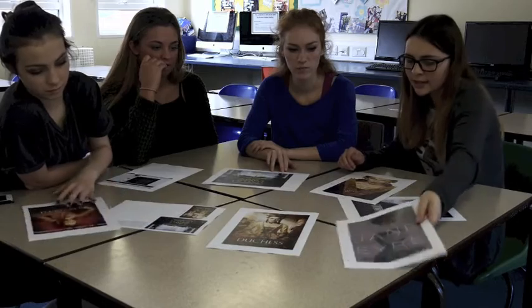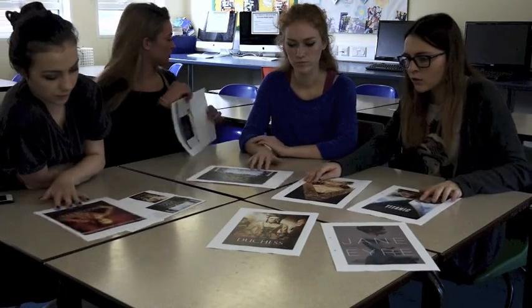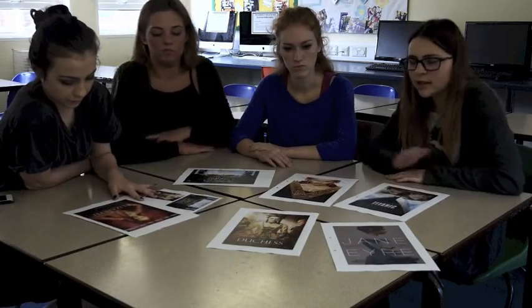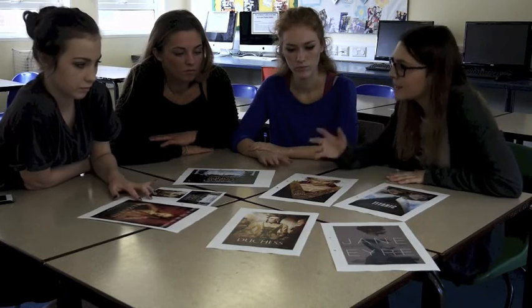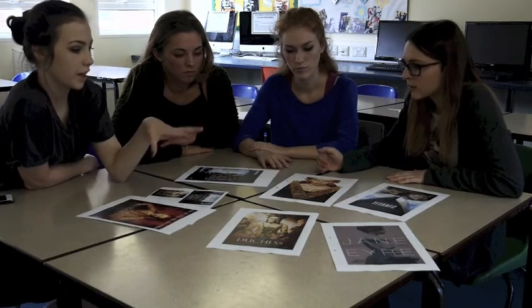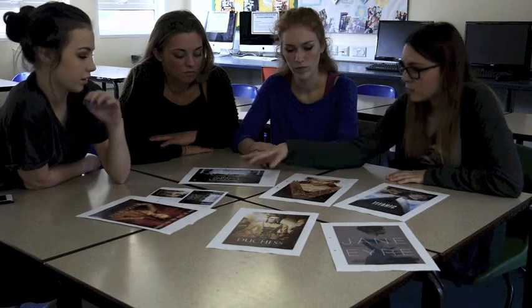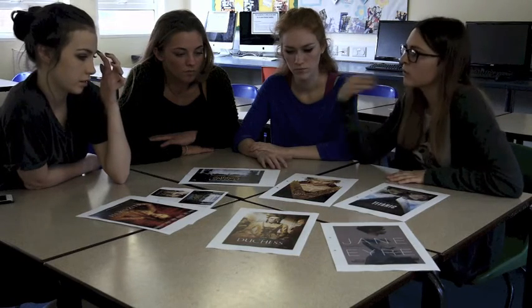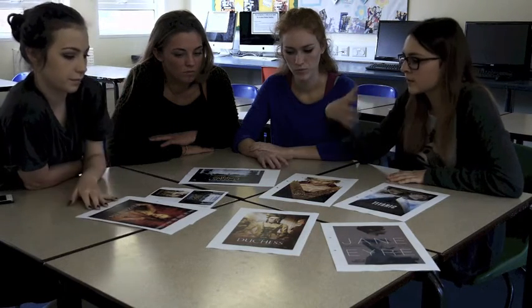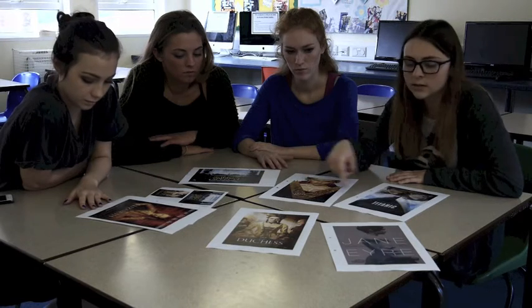And I feel like with all the posters, the lighting and the way that it's done, you can see that it's a period drama. There's a lot of yellows and golds, and blues right here. It links with the film as well as the period that it's done in, like the costumes and stuff like that.